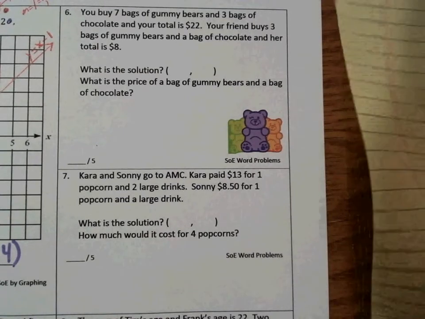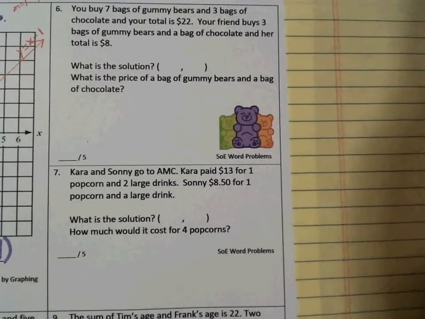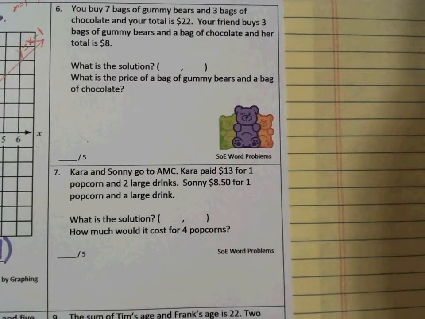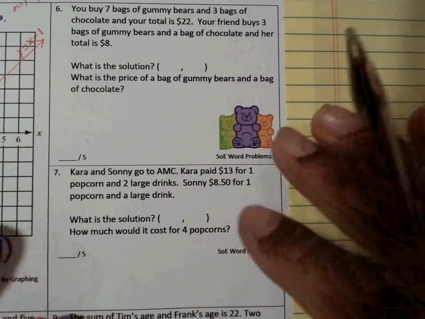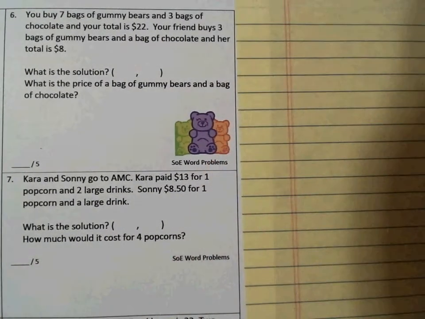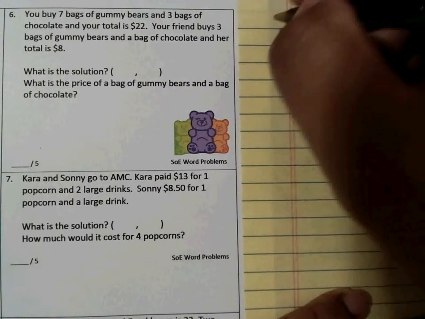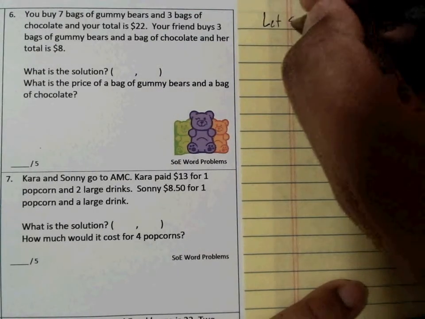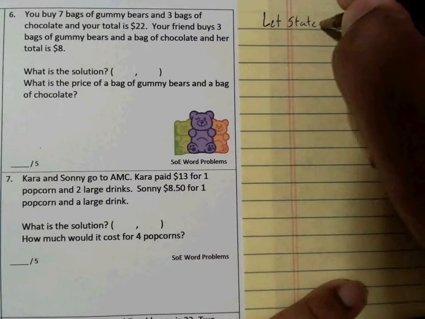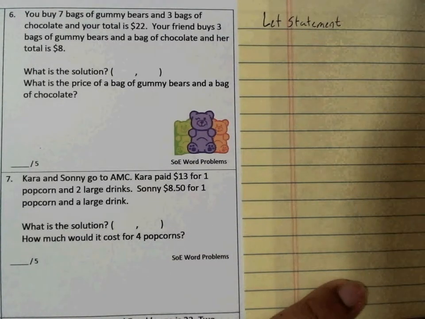This problem, if you read it, and if you think back to class, is one of the easy problems, because hopefully you can see what the two variables are. Remember in class, we always have to create our let statements where we define what our two variables are. So I'm going to write my let statement. What are the two variables you think we have in this problem? A good hint, if you're stuck: the last question will typically help you figure out what your variables are.